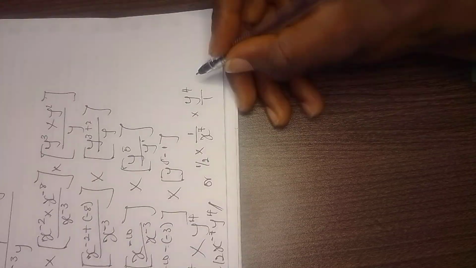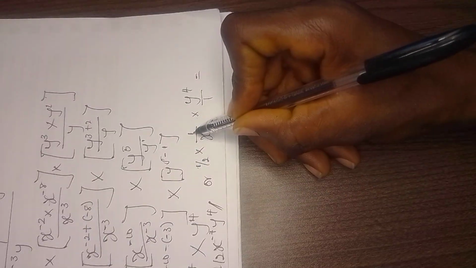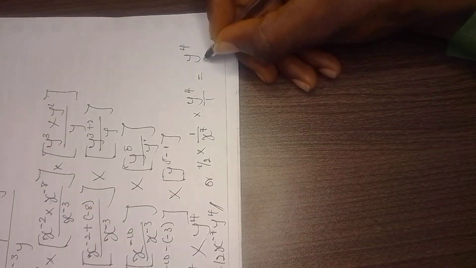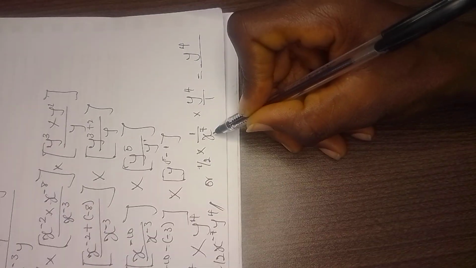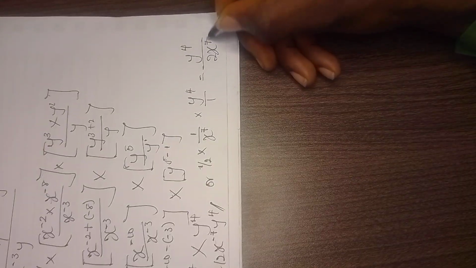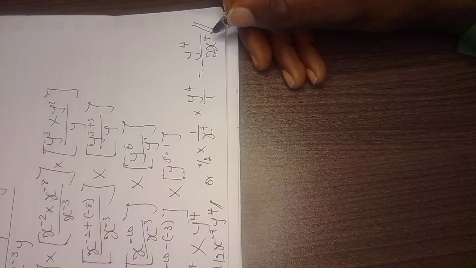So at the end of it all, you have a final answer as 1 times 1 is 1 times y raised to the power of 4 is y raised to the power of 4 over 2 x raised to the power of 7, then 1. So that will be 2x raised to the power of 7. And so this will be your final answer at the end of the day.